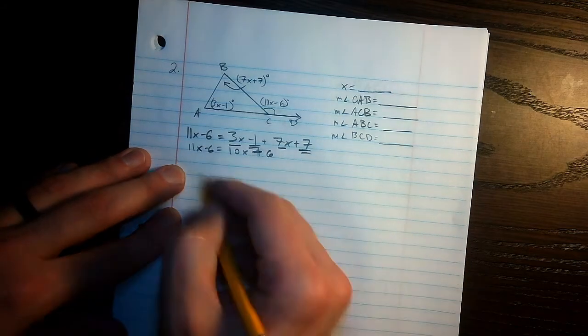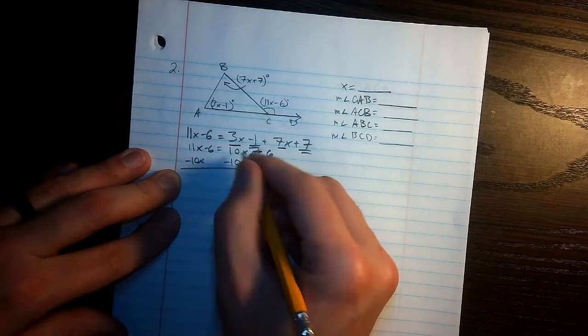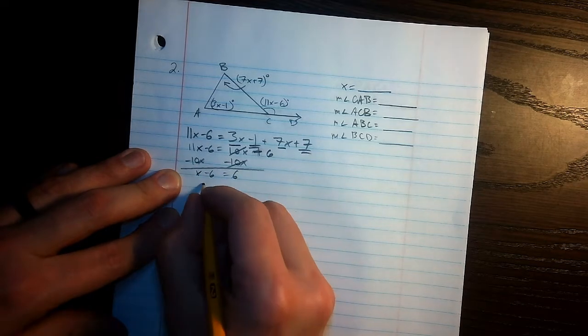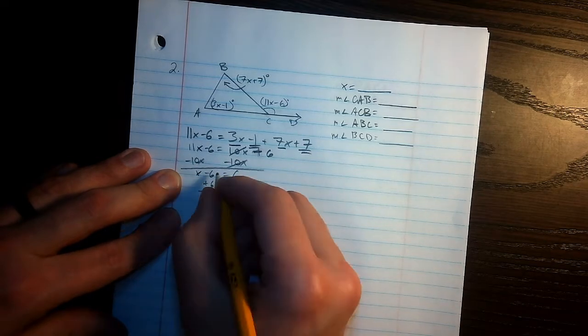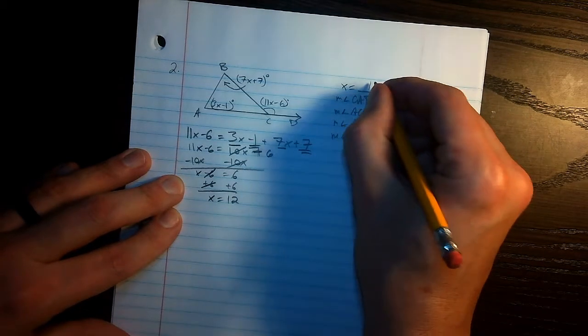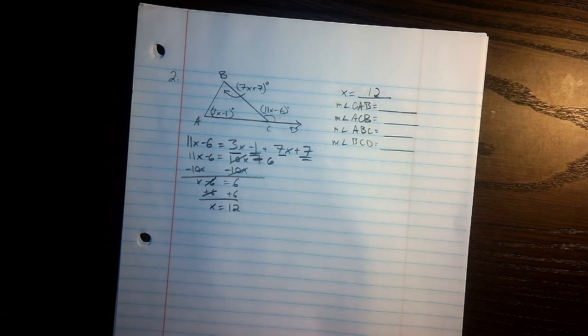Okay, let's keep going. So now that I have x equals 12, I'm going to plug it in and find the other angles.